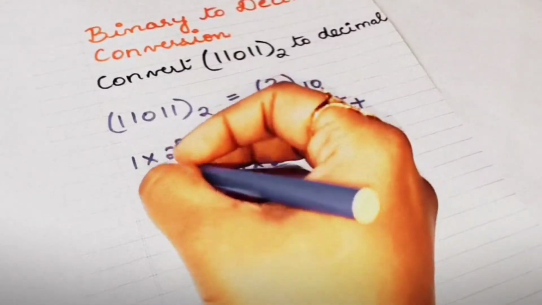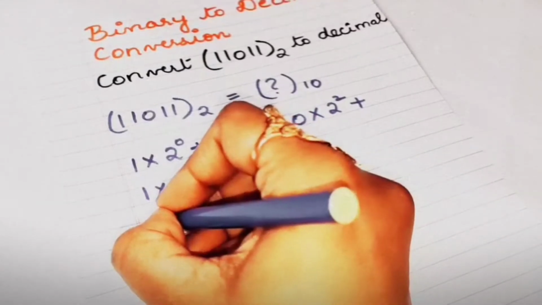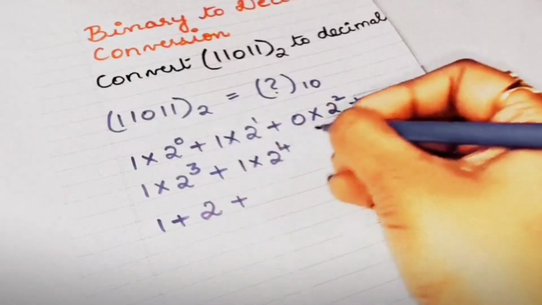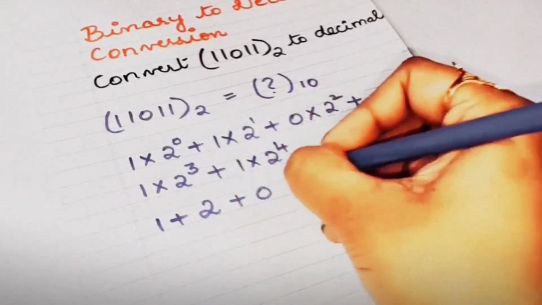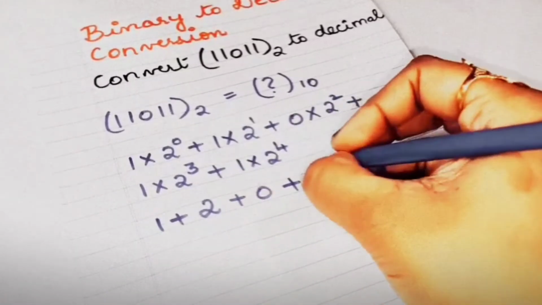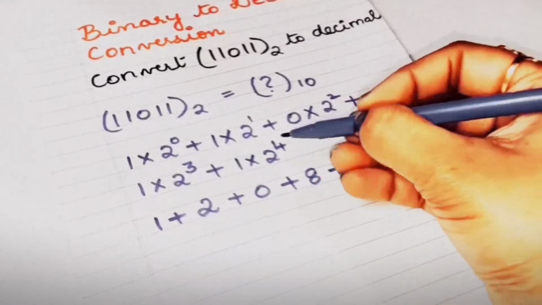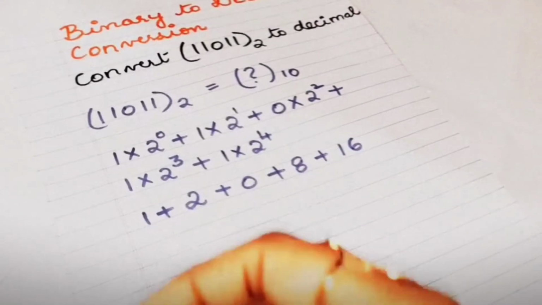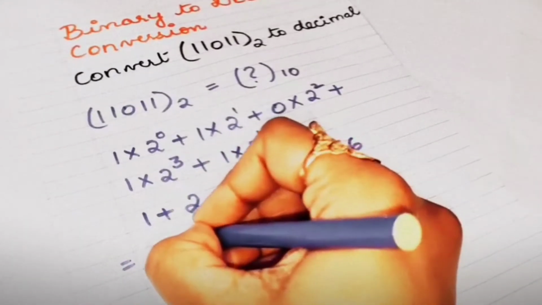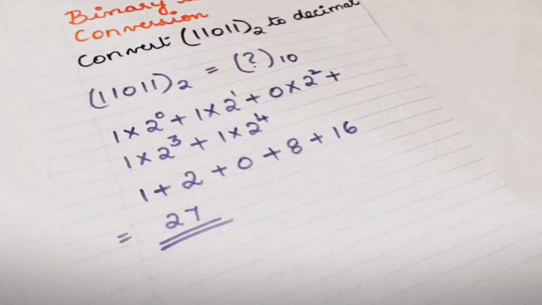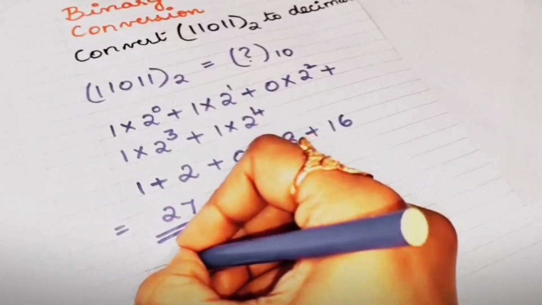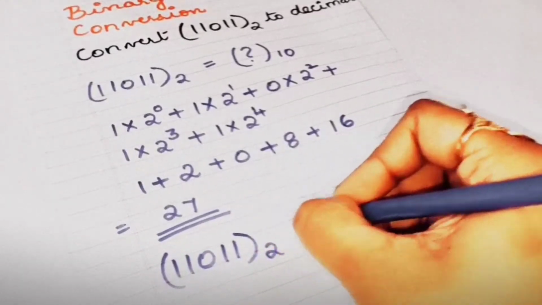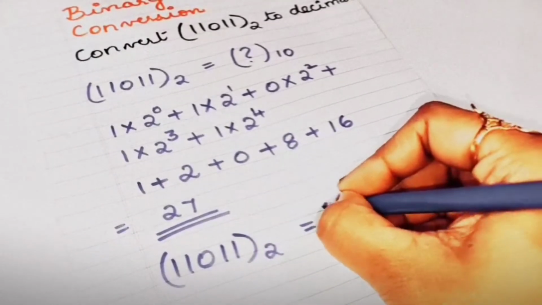Now let us move on with the calculation. 1 into 2 raised to 0 gives us the answer as 1, plus 1 into 2 raised to 1 is 2, plus 0 into 2 square is 0, plus 1 into 2 cube is 8, plus 1 into 2 raised to 4 gives 16. Now on solving this, we get the result as 27. Hence, the decimal equivalent of the binary number 11011 is 27.